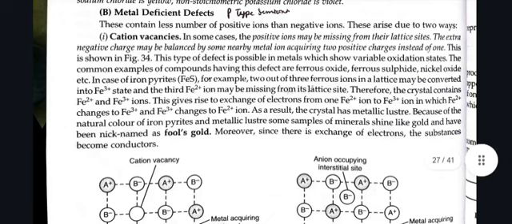This gives rise to exchange of electrons from one Fe2+ ion to an Fe3+ ion, in which Fe2+ changes to Fe3+ and Fe3+ changes to Fe2+ ion. As a result, the crystal has metallic luster. Because of the natural color of iron pyrites and metallic luster, some samples of the mineral shine like gold and have been nicknamed fool's gold. Moreover, since there is exchange of electrons, the substance becomes a conductor.